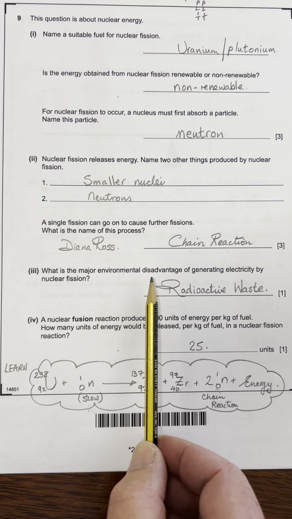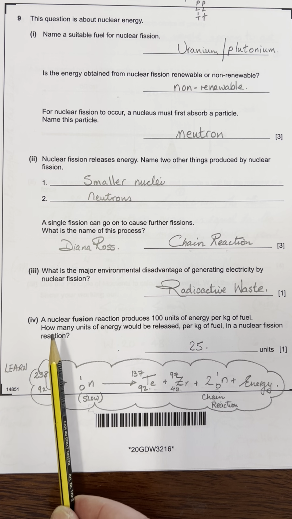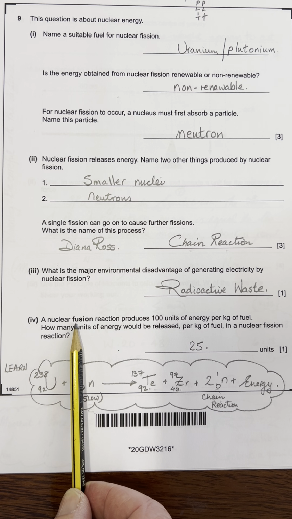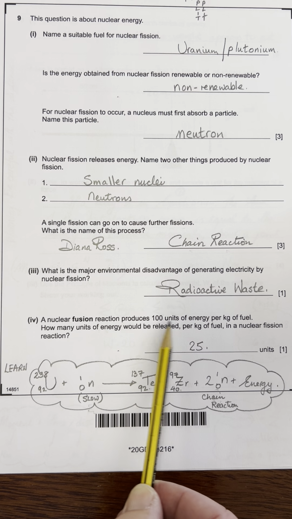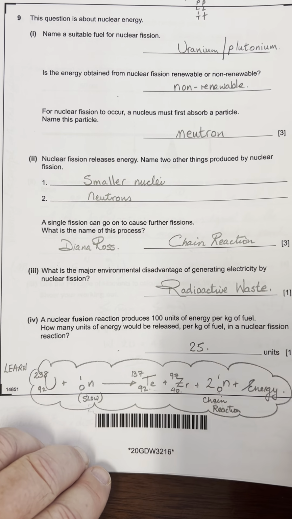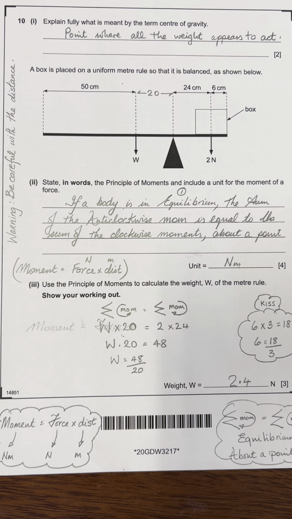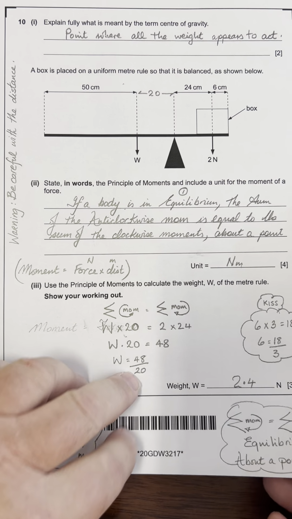What's the major environmental disadvantage? The radioactive waste. And fusion reacts and produces 100 units. Well, this is 25. I didn't know that either. So, you know, you read the question, you read the mark scheme, and you learn it. We're on to the last question.